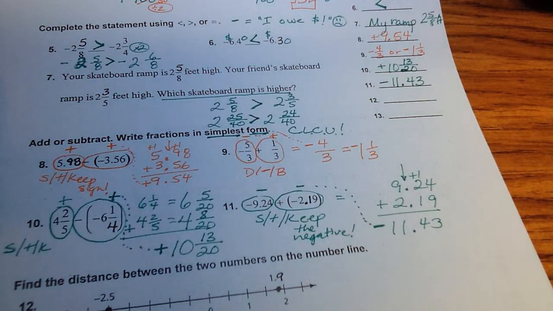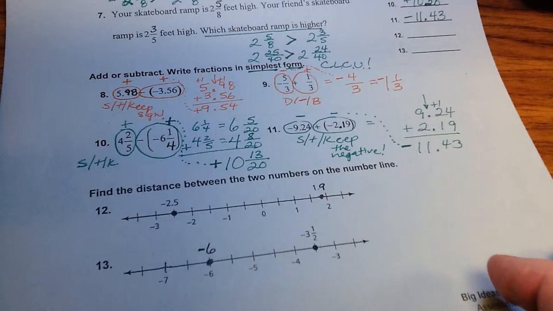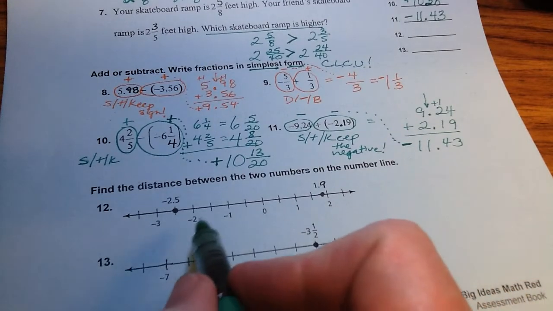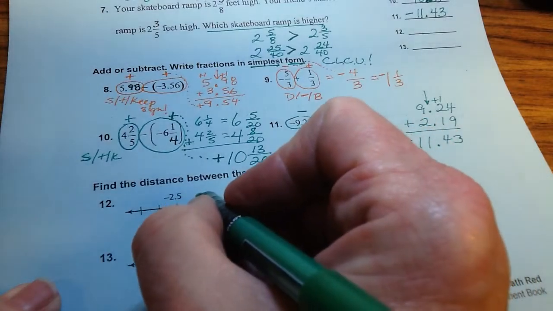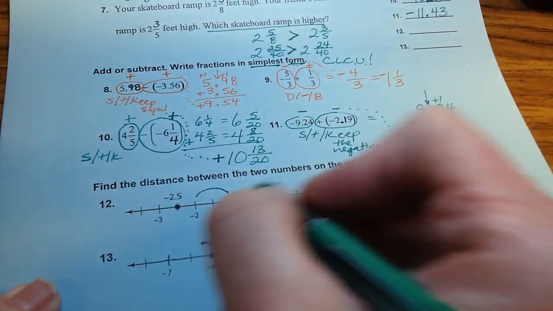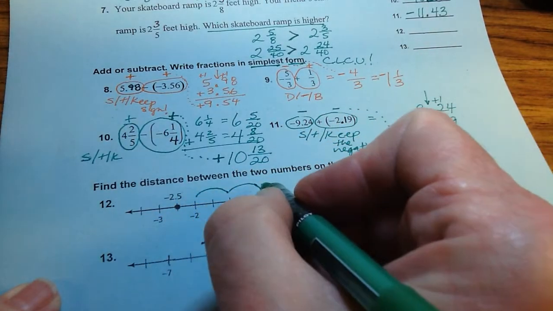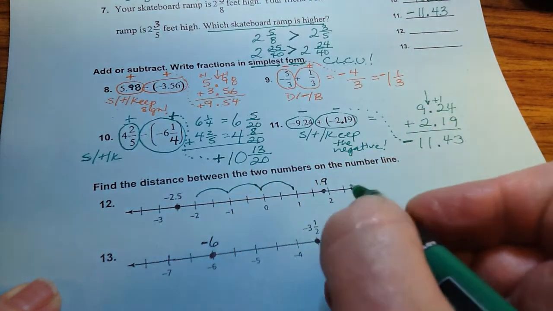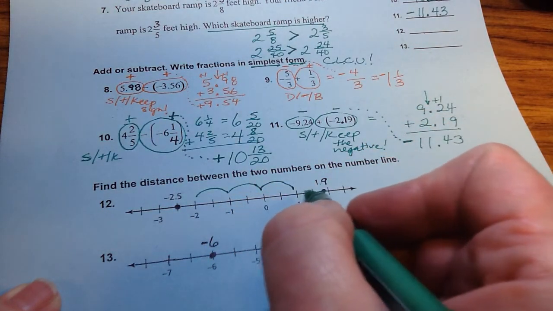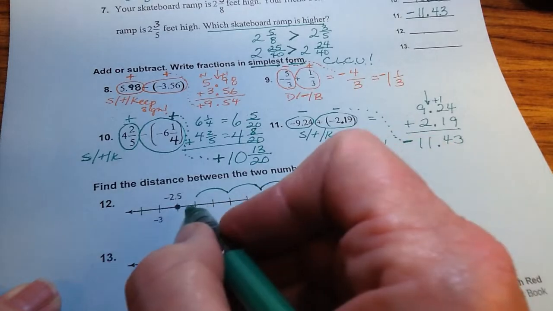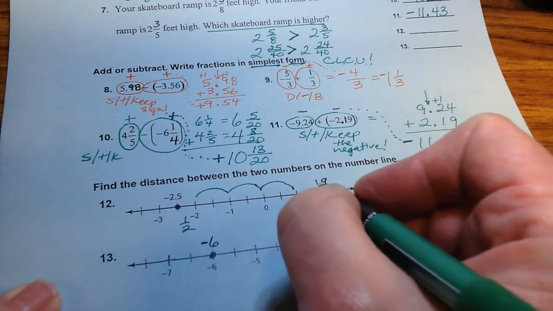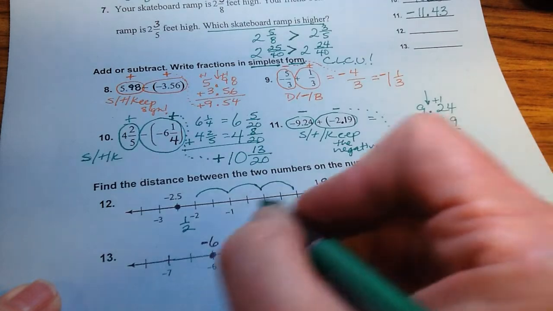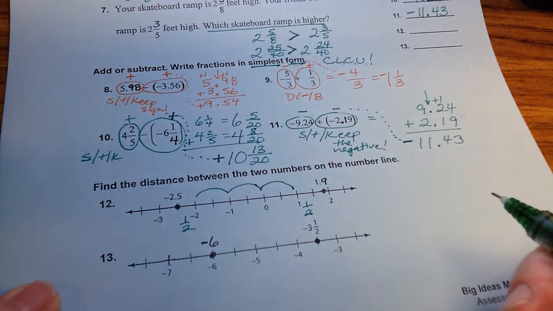Now the next two are really easy, but some students got really confused by these extra lines. So I'm going to mark, this is 1, this is 2, this is 3. So it's going to be 3, and then this is a half, and that's a half, so a half and a half equals 4, and then you've got a little bit more, 0.4. So that's one way you could just estimate to see how much it's going to be.